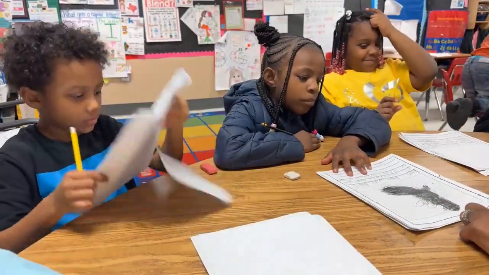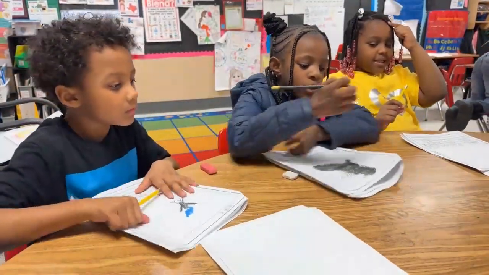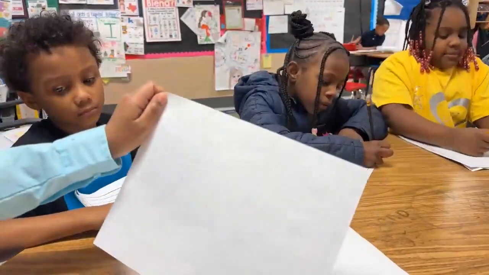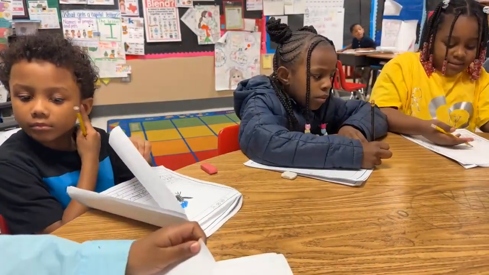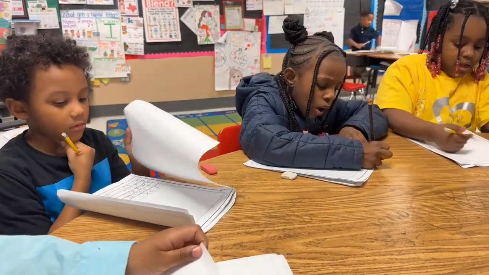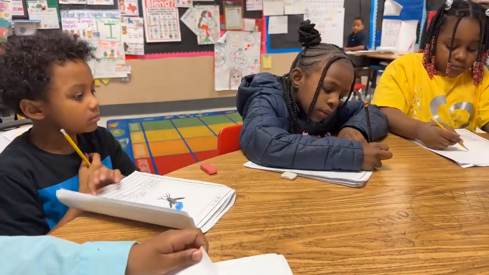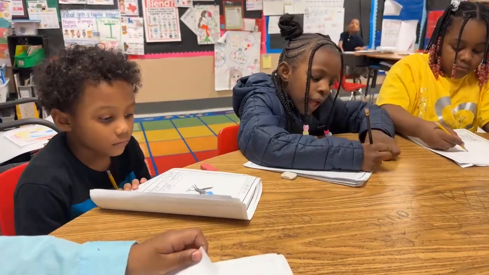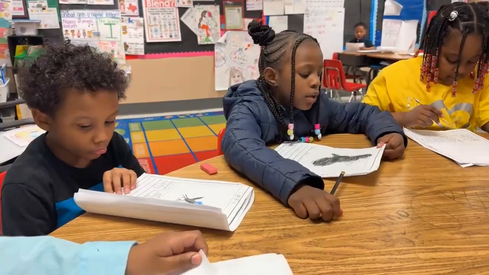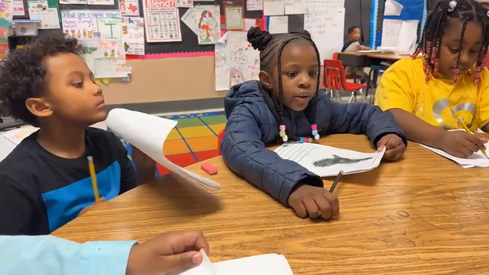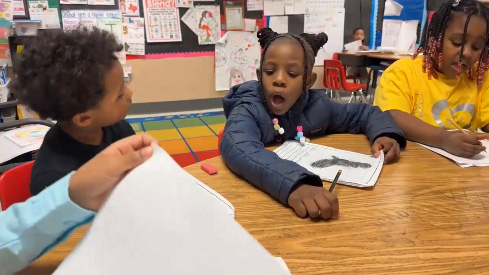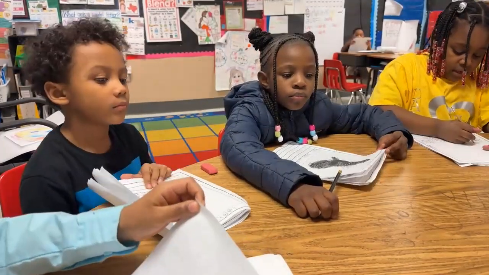So at the top of this page, you can write look. All right? So you can just use your pencil and above that box, write look. Because this is the page that we're going to use to describe the way our bat looks. I'm writing it. Good job. You write L-O-O-K. Awesome.